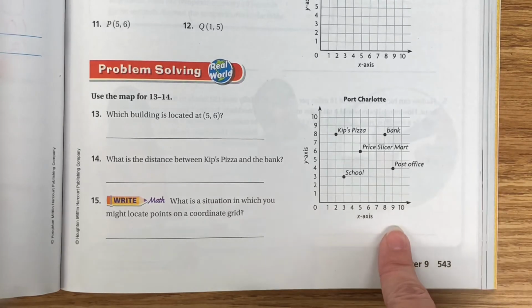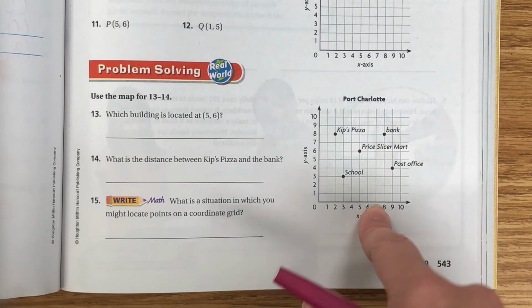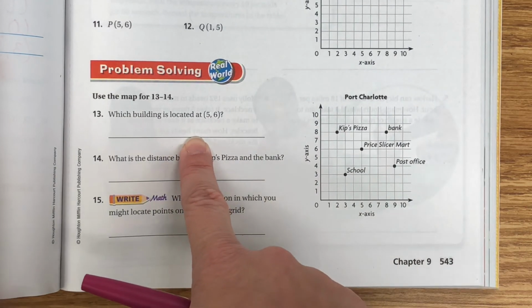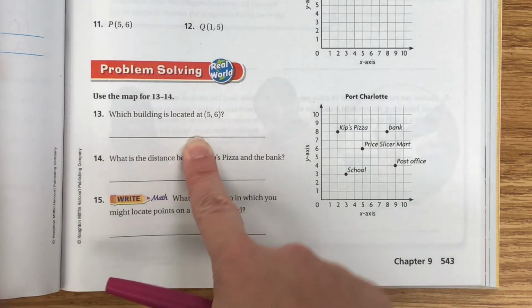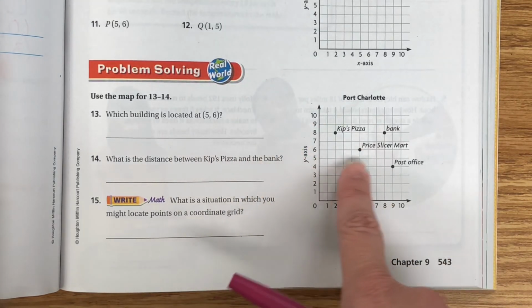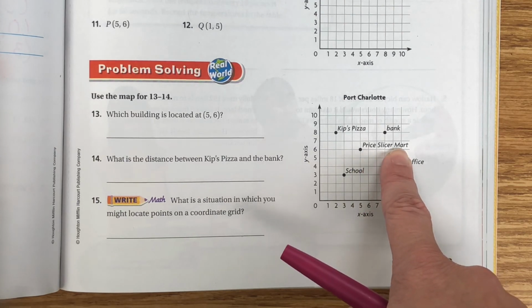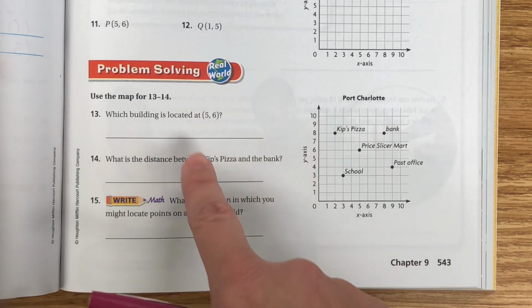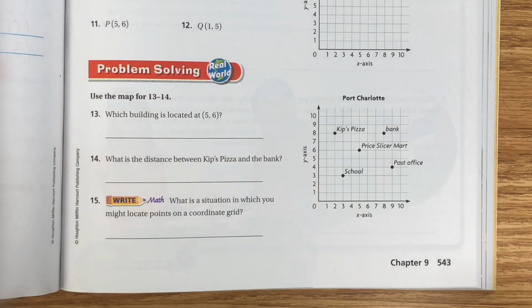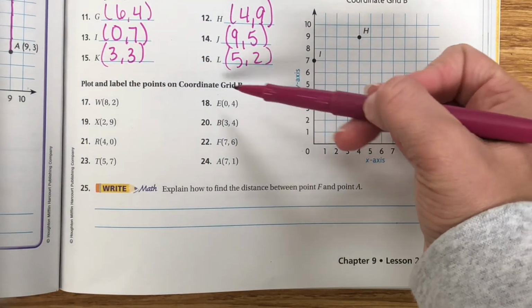For example, on this, you don't have to put any ordered pairs. All you have to do is you have to say which building is located at 5, 6. So I'm going to go over 5 and I'm going to go up 6. And in this space, I would just write Price Slicer Mart. Okay? So you just have to be careful what the question is asking. But the main thing to remember is that you are going over and then up, and then you're going to write your ordered pairs in parentheses with a comma separating them.